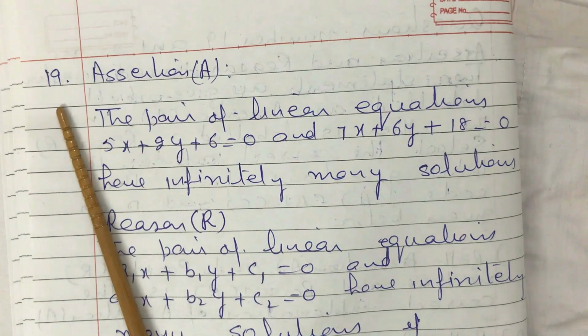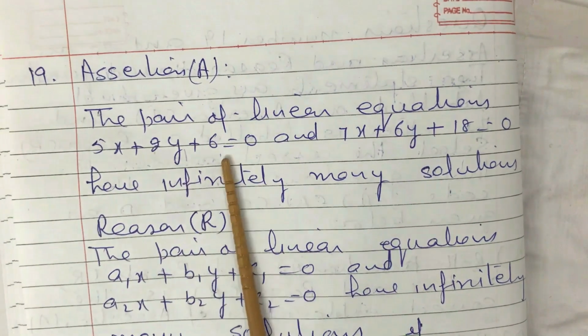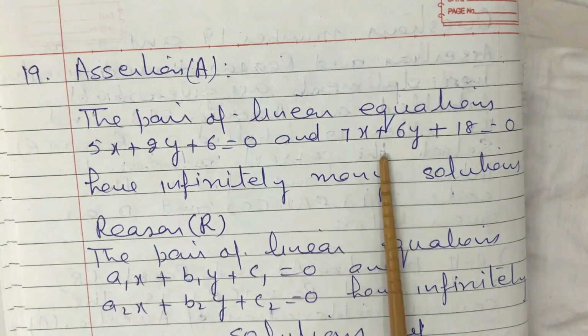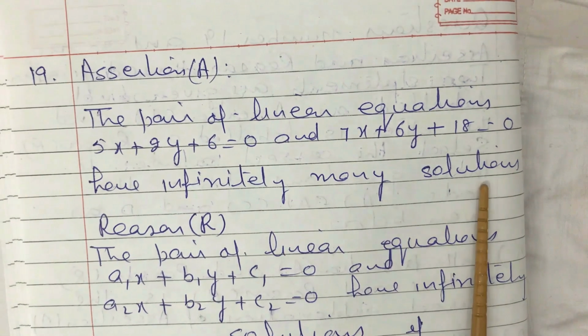Now 19th question, assertion A, the pair of linear equations 5x plus 2y plus 6 is equal to 0 and 7x plus 6y plus 18 is equal to 0 have infinitely many solutions.